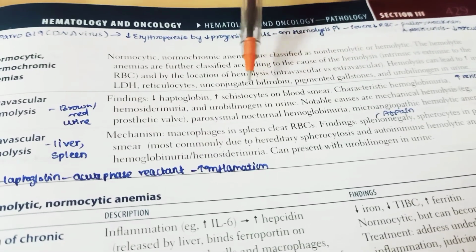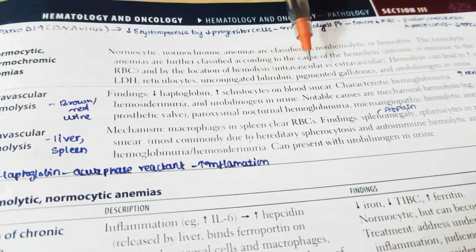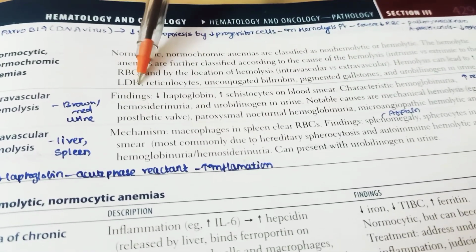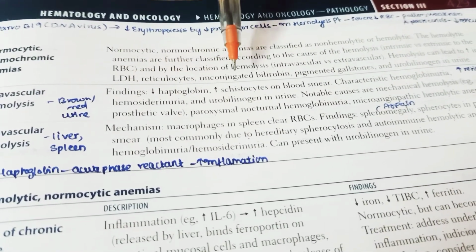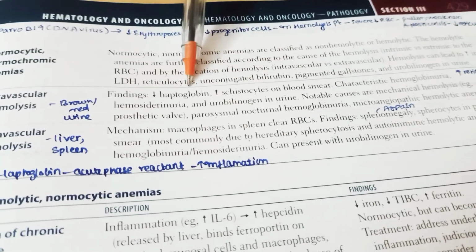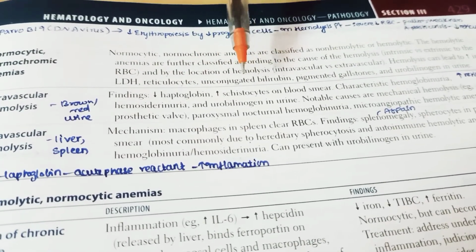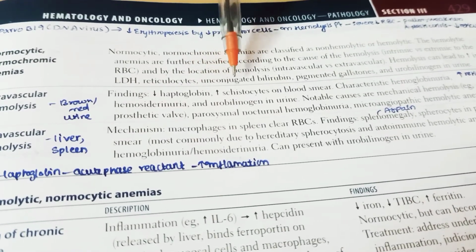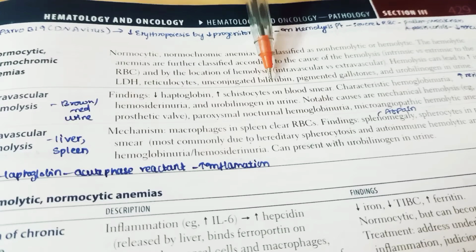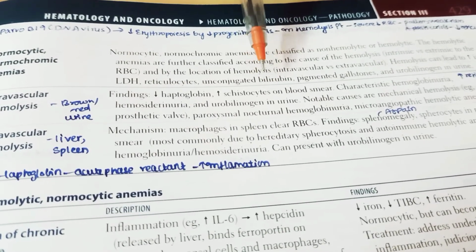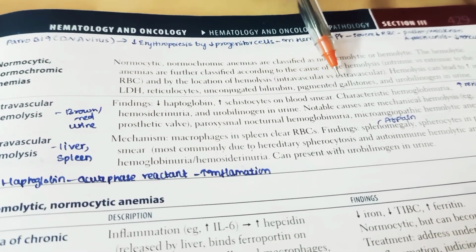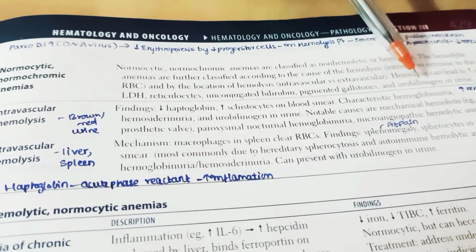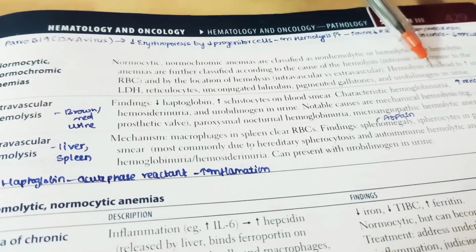So by the location of hemolysis, it is divided into intravascular and extravascular, and whenever there is hemolysis there will be higher amounts of LDH and reticulocytes, because already these blood cells are undergoing breakdown, so the precursors will increase, they'll try to raise them. And unconjugated bilirubin, because of the hemoglobin breakdown, the unconjugated bilirubin will rise, and that will lead to pigmented gallstones that accumulate in the gallbladder, and also you can see urobilinogen in the urine.